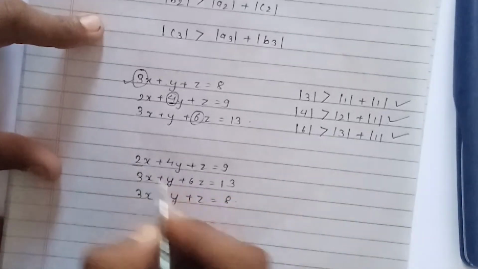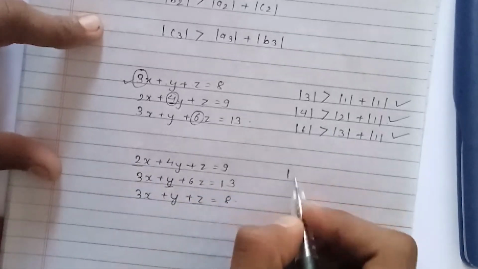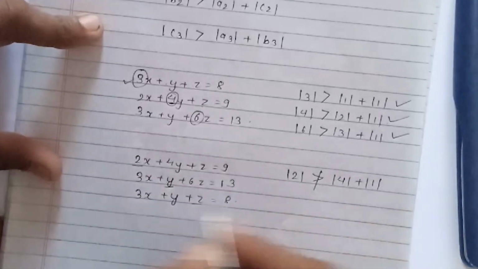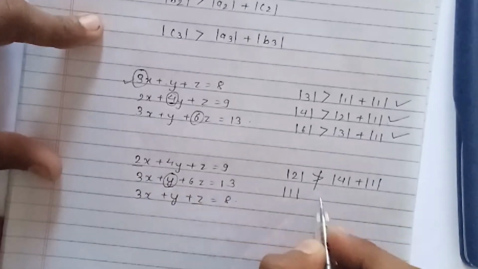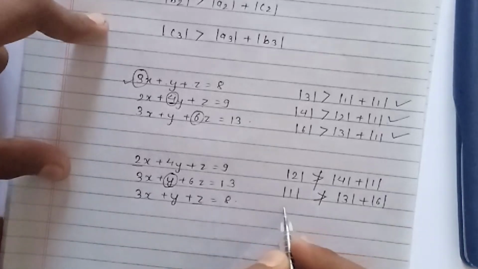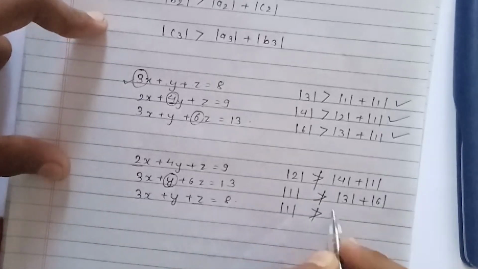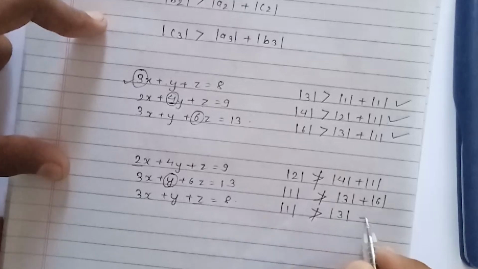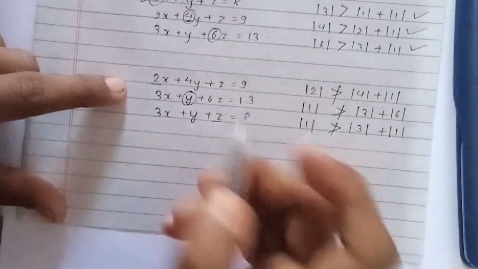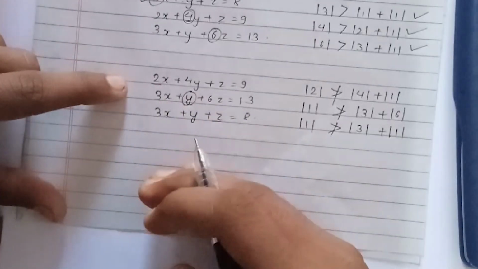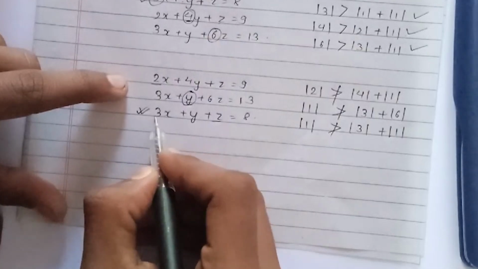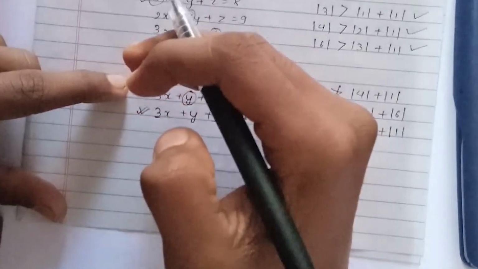Here we have to see that these three values are not greater than this plus this, and this one, modulus of 1, is not greater than modulus of 3 plus modulus of 6, and in this case modulus of 1 is not greater than modulus of 3 plus modulus of 1. So what we have to do is, where the coefficient of x is dominant, it must be placed first. That is, in this third equation, x is diagonally dominant, so we will place it first.